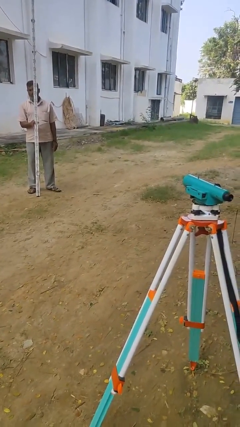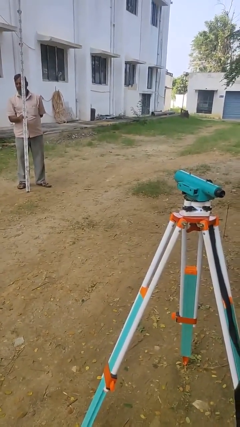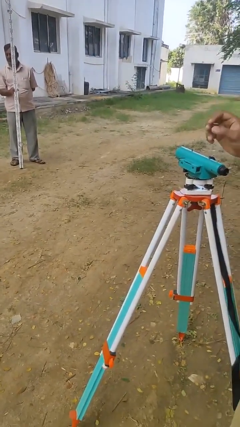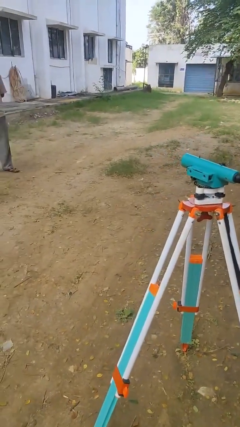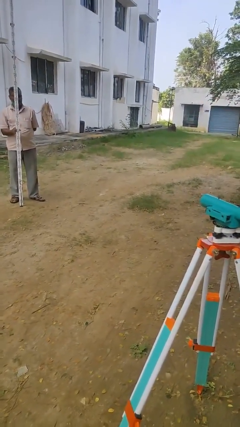Okay, so you got the reading as 1.26. So you will write into the HA dash column. HA dash you will write as 1.26 meter.